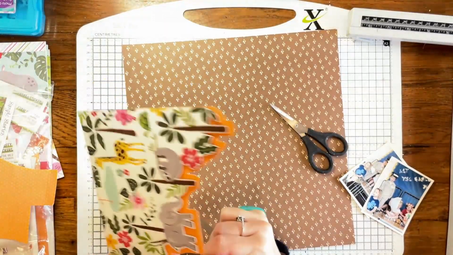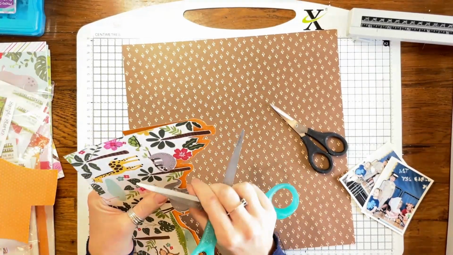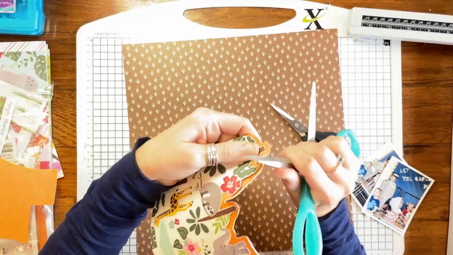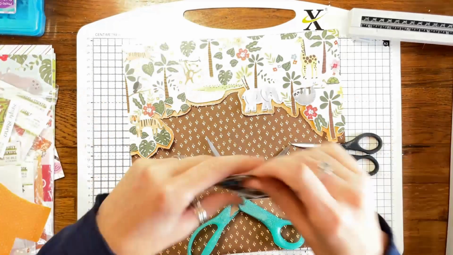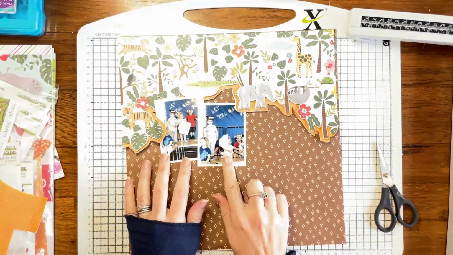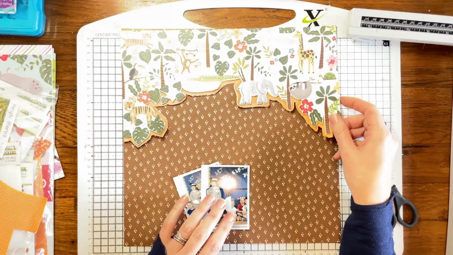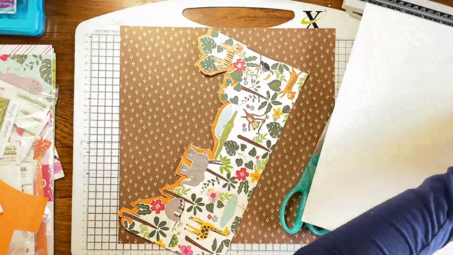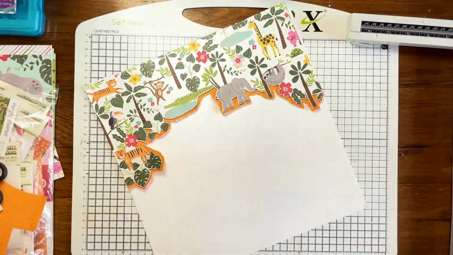So okay, I am using the Into the Wild collection by Simple Stories. I have chosen to go for a really busy animal print paper as a portion of my background. Now you can see I'm really struggling with it. I wanted to use pattern paper on the bottom half of the layout as well, but I just wasn't feeling it. Also, the background of my photos is really blue. It's that real royal blue. It's not my favourite colour. I was really struggling to make this whole thing work.